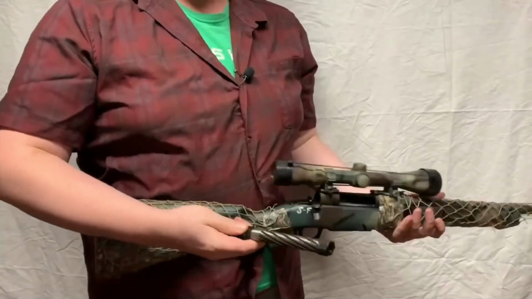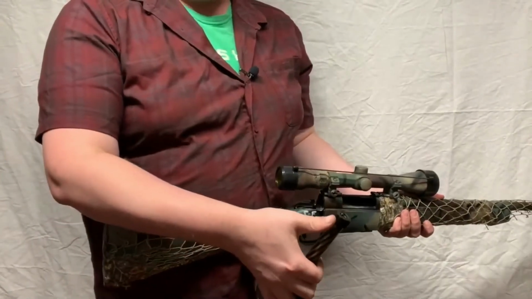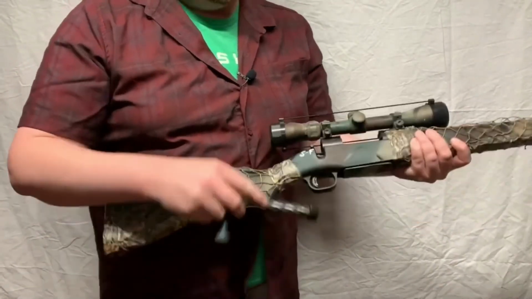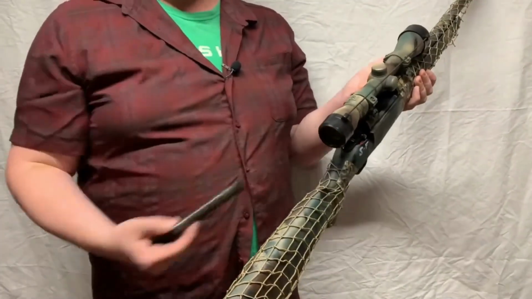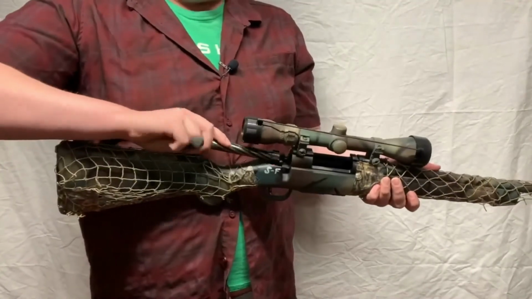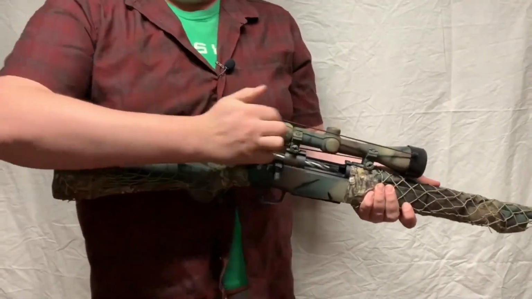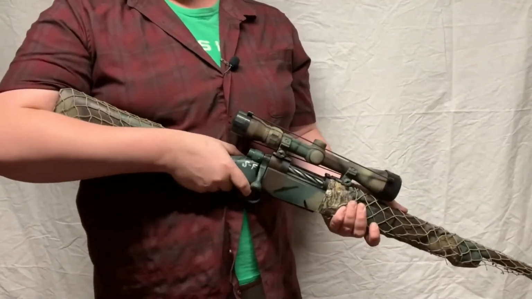From here, you can lubricate and clean all of the important bits of the gun, including inside the chamber, up into the action, and all the other good stuff. And that's the basics.